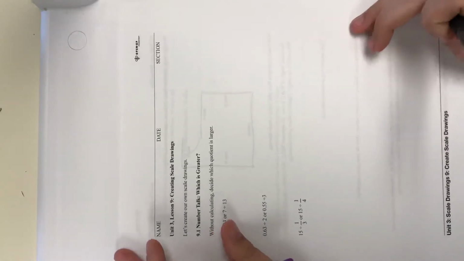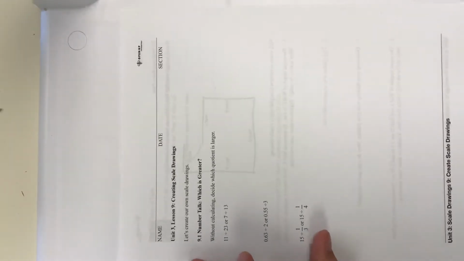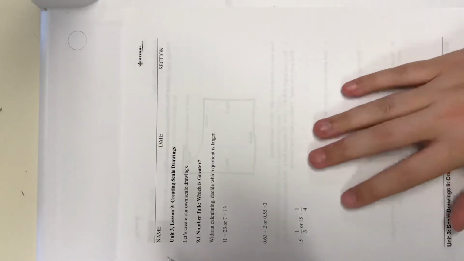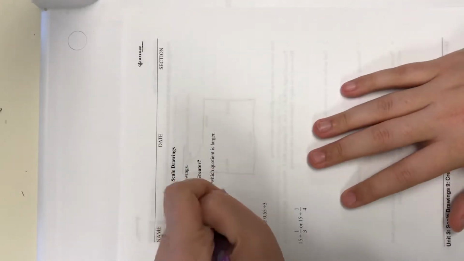In today's lesson, we're going to look at how we can create scale drawings, looking at two things, and then basically scaling Utah. So the first thing is a number talk, talking about which is greater. Without calculating, decide which quotient is larger. When you have a division problem, we can write these as fractions.